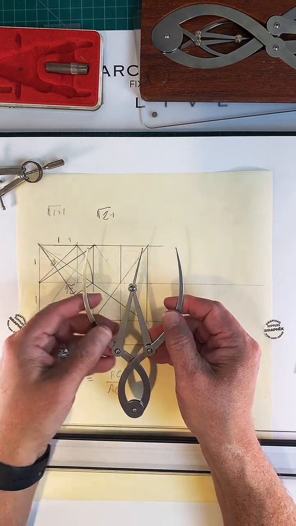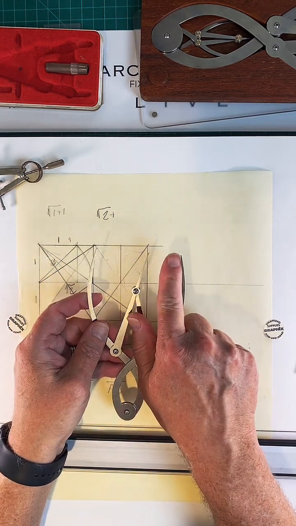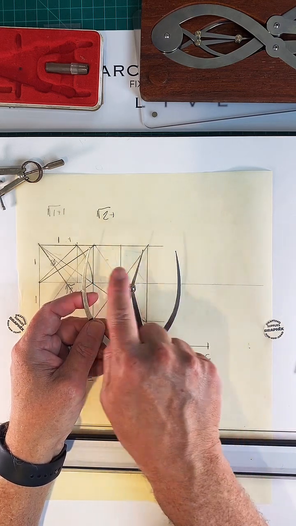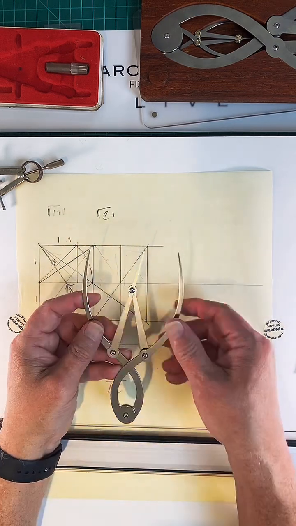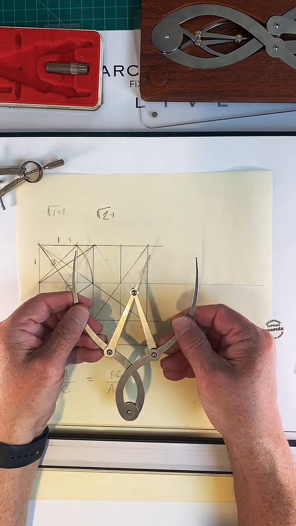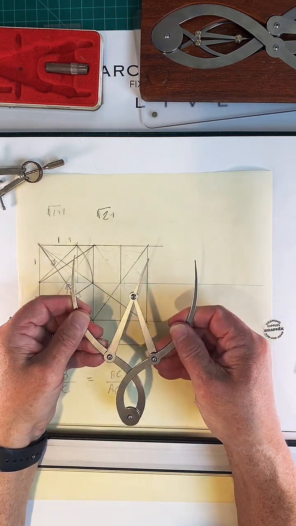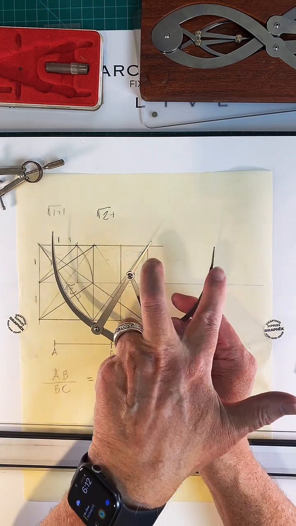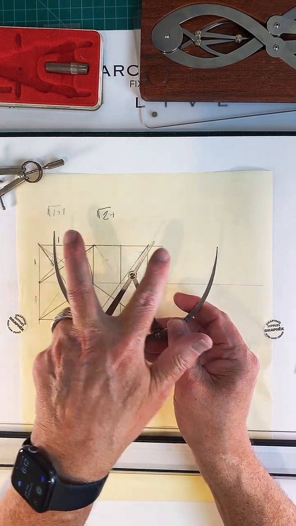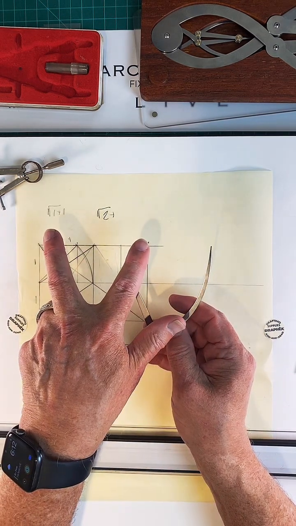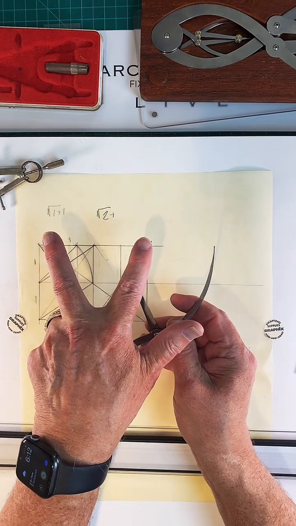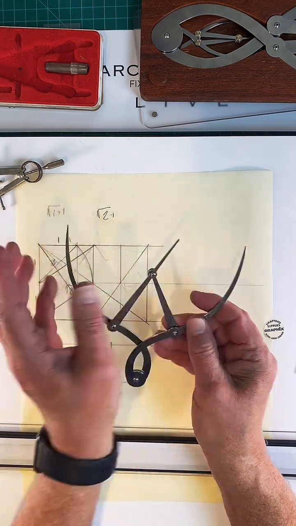So the space of these, it shows that this space is less than this space. But that ratio, and the way this set of calipers is set up, it always expands to where the ratio of this line length to this length is equal to this length over the whole length.